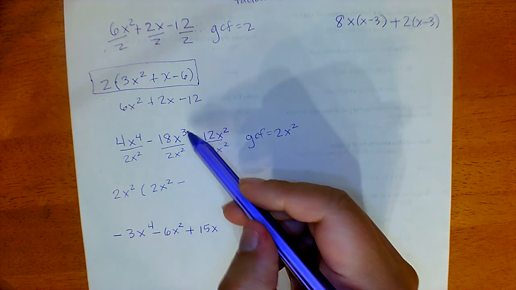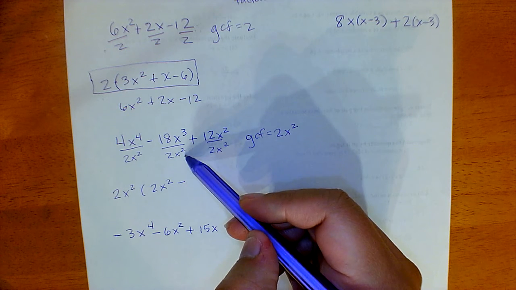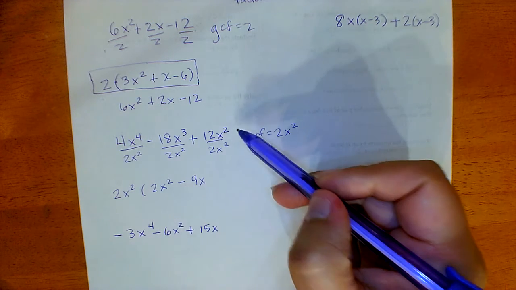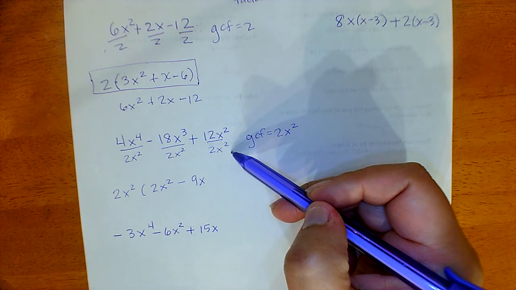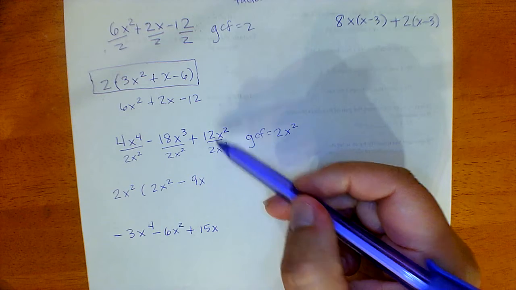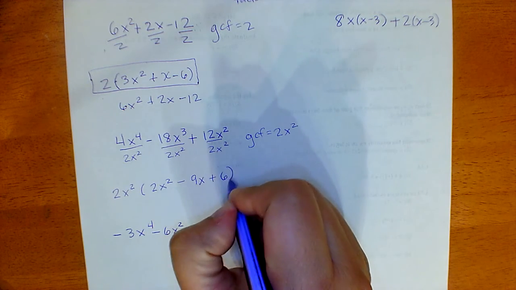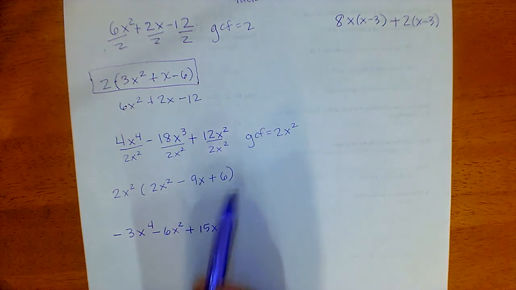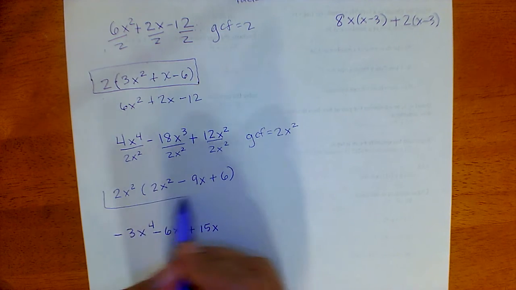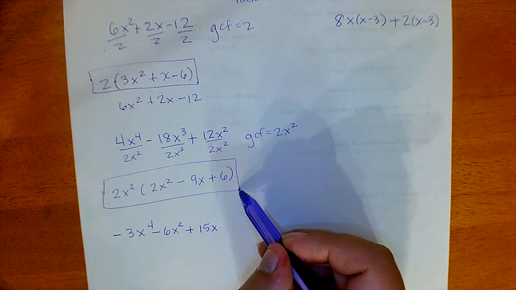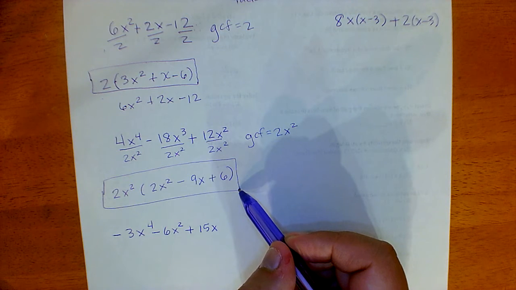We have the subtraction. 18x to the third divided by 2x squared will become 9x. And the 12x squared divided by 2x squared, the x's will cancel completely and leave me only with the constant value of 6. So this would be my resulting factorization. And if all they're asking me to do is factor out the greatest common factor, this is as far as they're asking me to go right now.